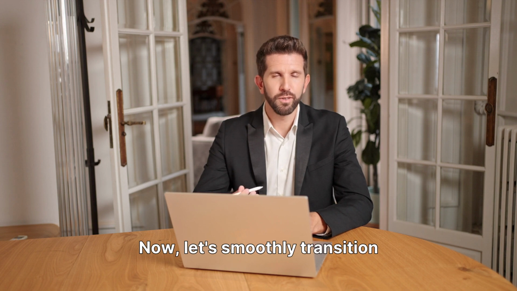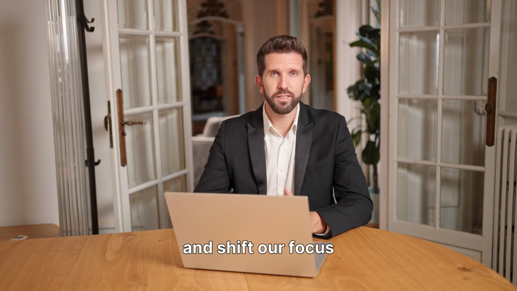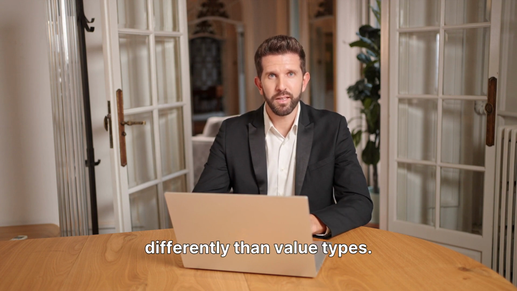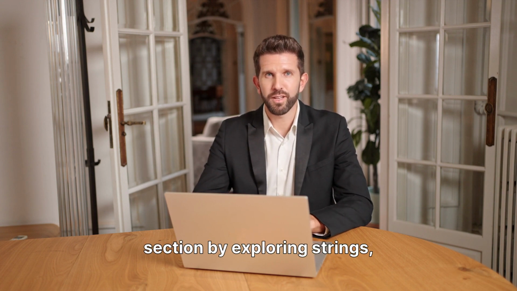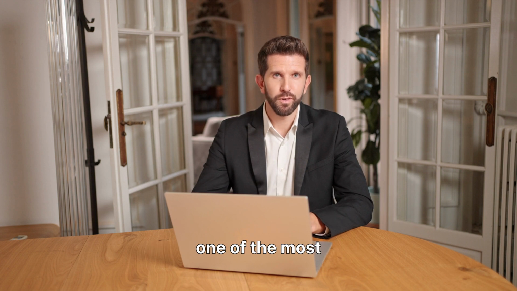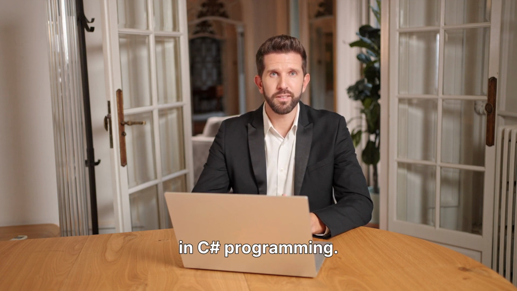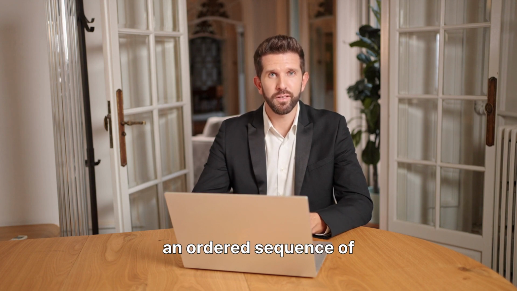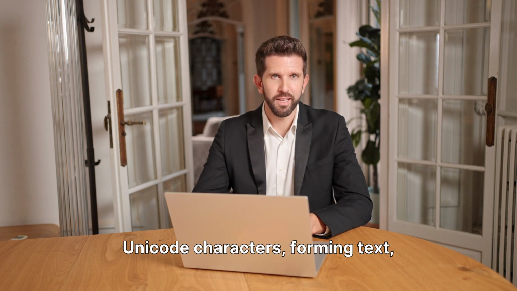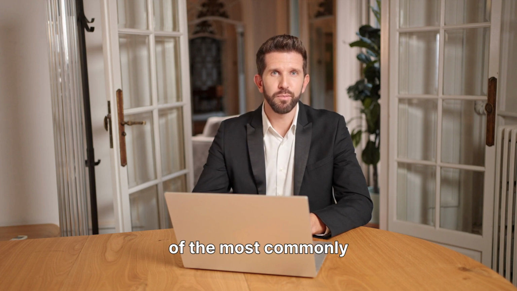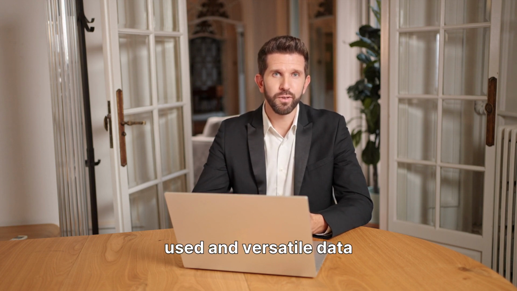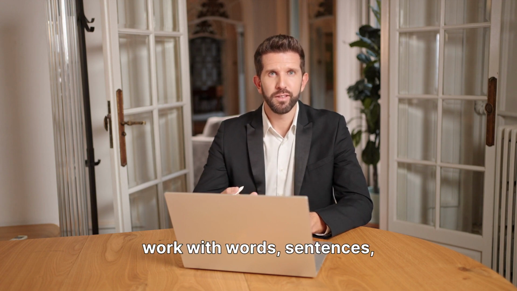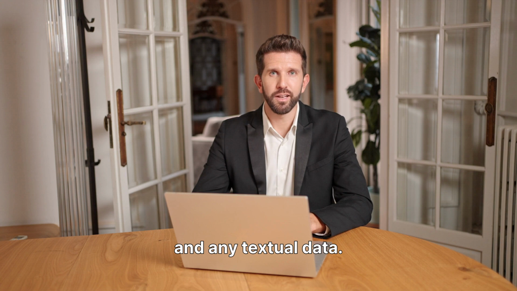Now, let's transition and shift our focus to understanding reference types, which handle data storage differently than value types. We will begin this section by exploring strings, one of the most frequently used reference types in C# programming. The string type represents an ordered sequence of Unicode characters, forming text, and is undeniably one of the most commonly used and versatile data types in C# applications. It allows you to work with words, sentences, and any textual data.